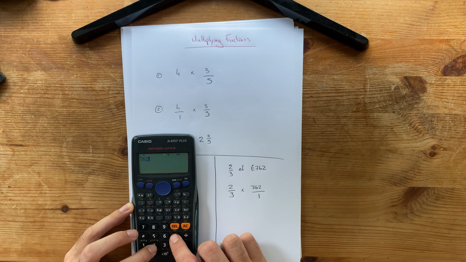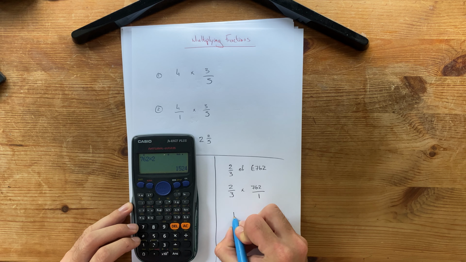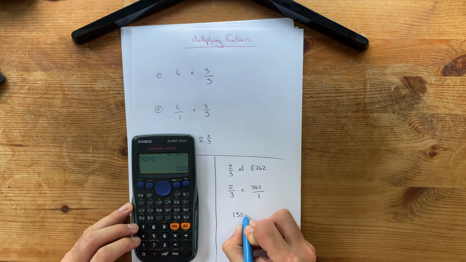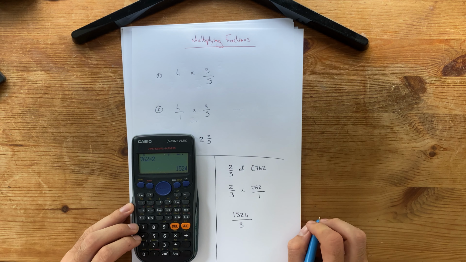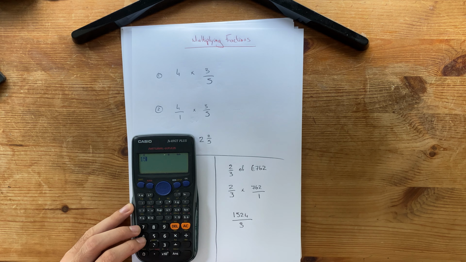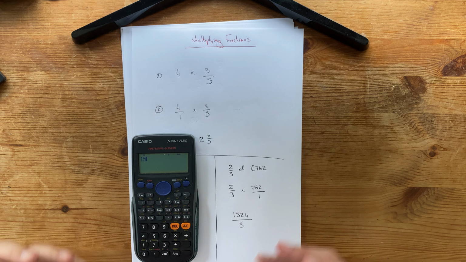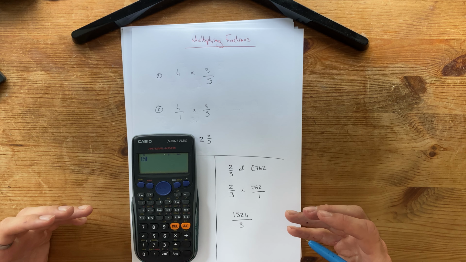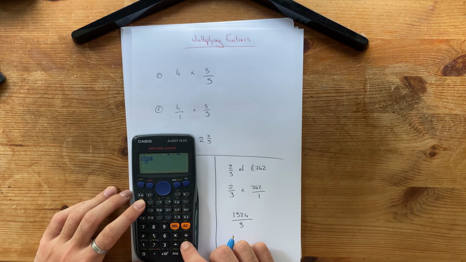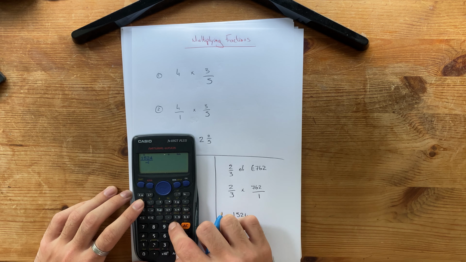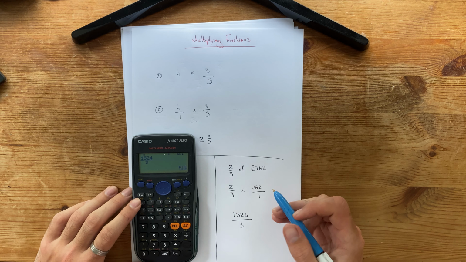So 762 times 2 is 1,524. 3 times 1 is 3. So that's what we're left with. And then you work out how that breaks down. I like to use a calculator for this. Divided by 3, you'll get 508.